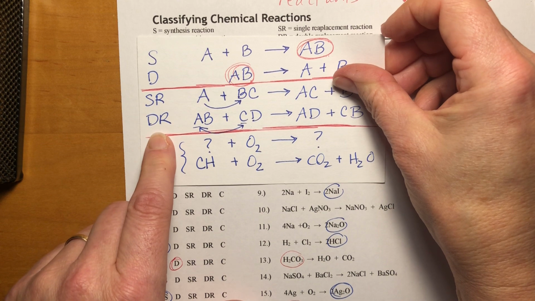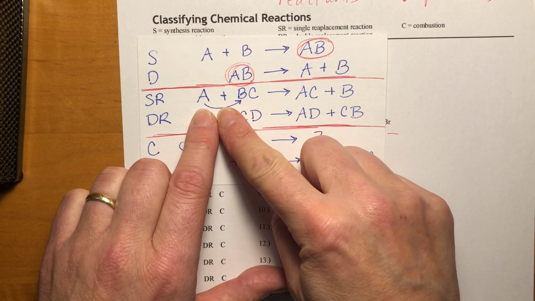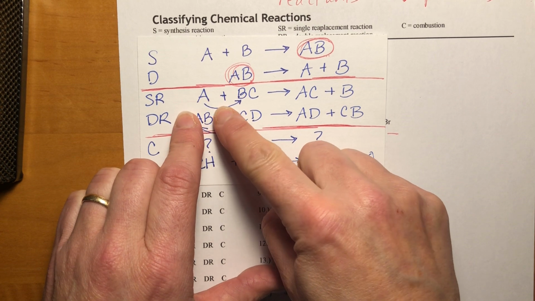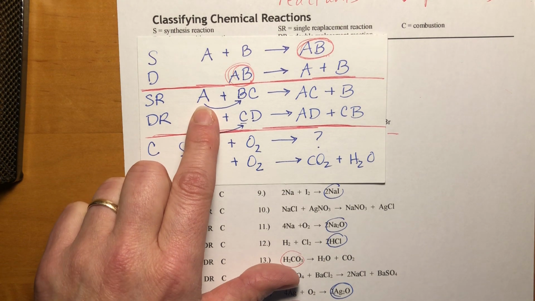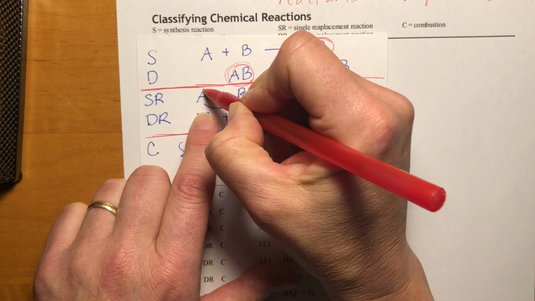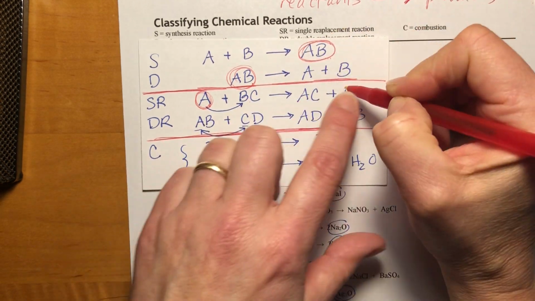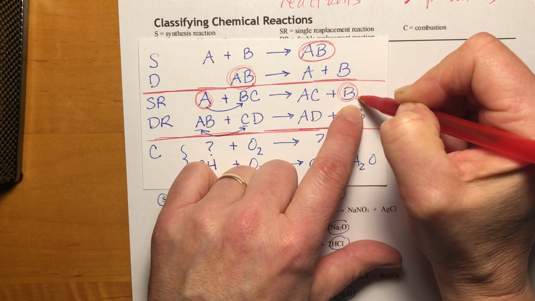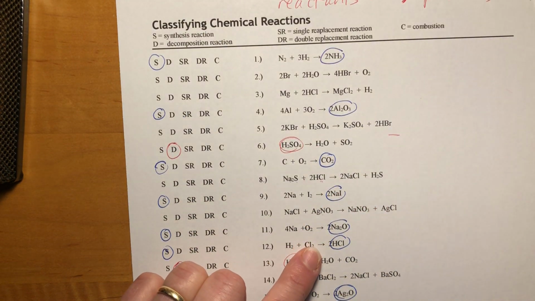Okay. All right, now let's look for the replacement reactions. So single and double replacement. Single replacement, remember, is one thing kicking out another. But the key for a single replacement is this guy is single all by himself, kicks B out, and now B is single all by himself. Okay? So let's check that out.